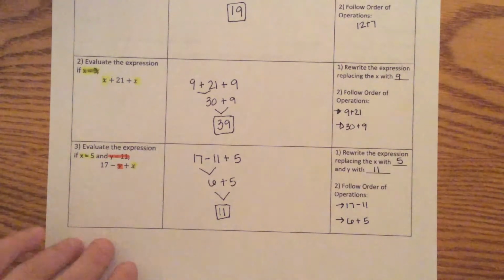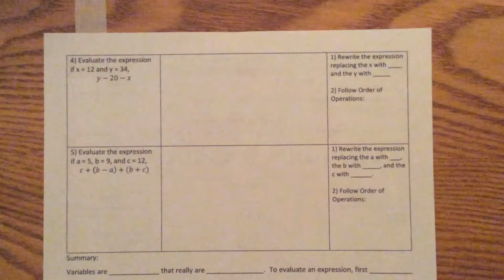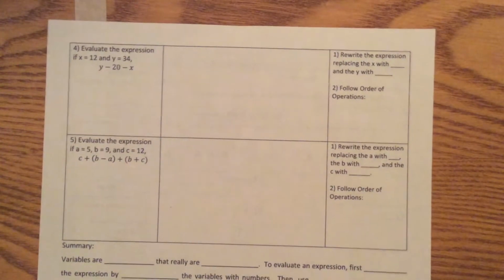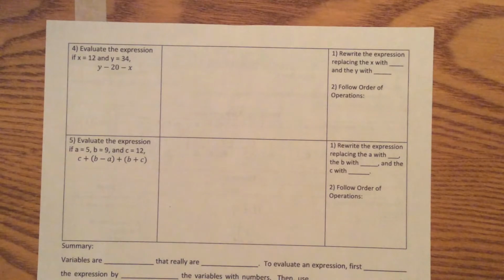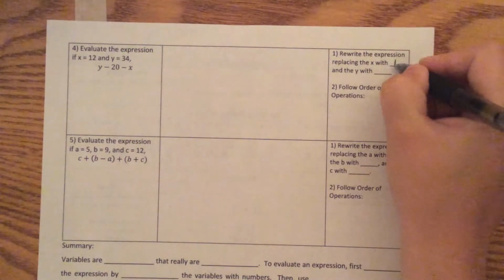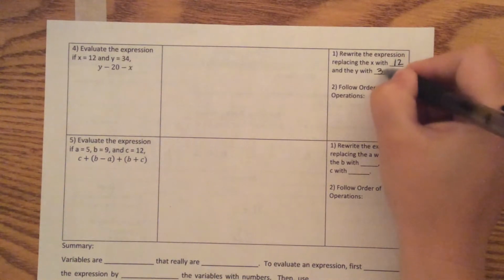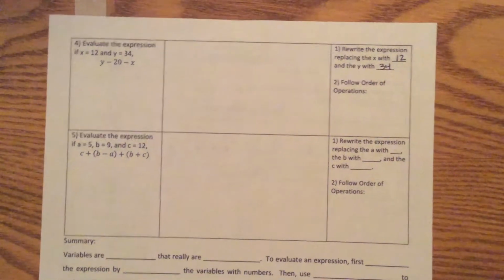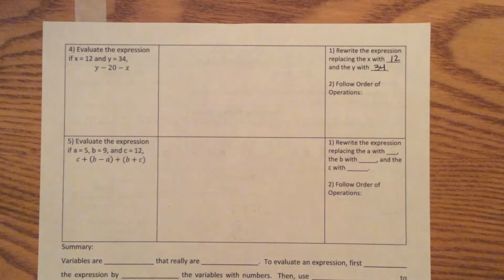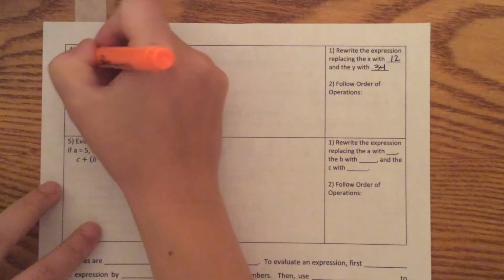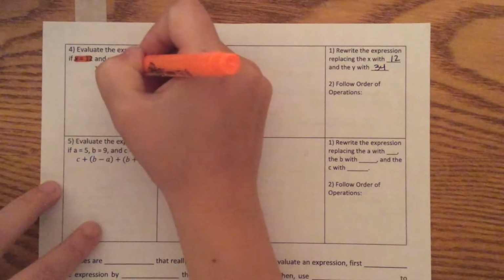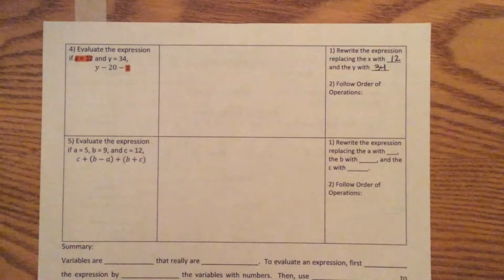Okay, back page. 2 more examples left. Number 4 says evaluate the expression if x equals 12 and y equals 34. So we're going to rewrite the expression replacing x with 12 and y with 34. Okay? So x is 12. I'm going to highlight 12 with the orange this time, I guess, and highlight the x.